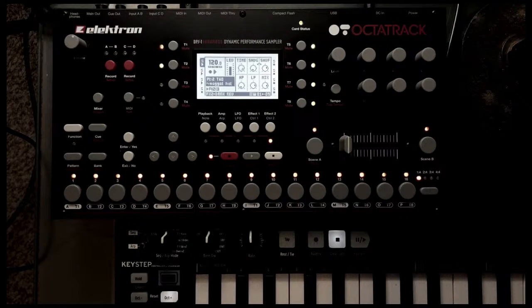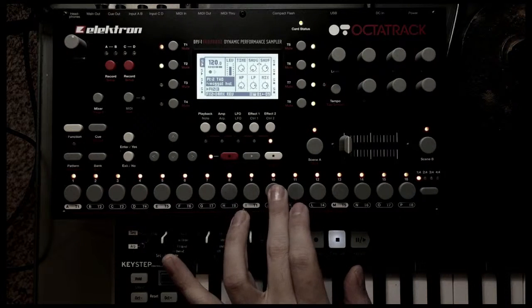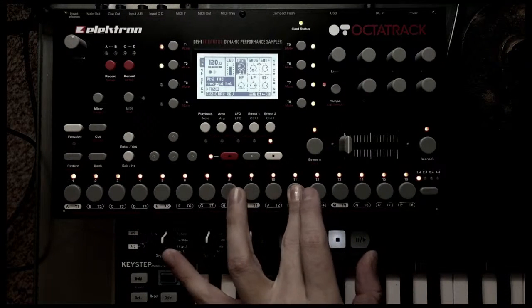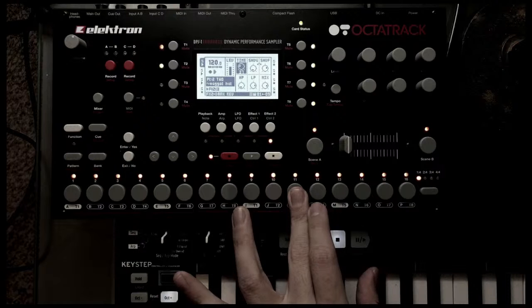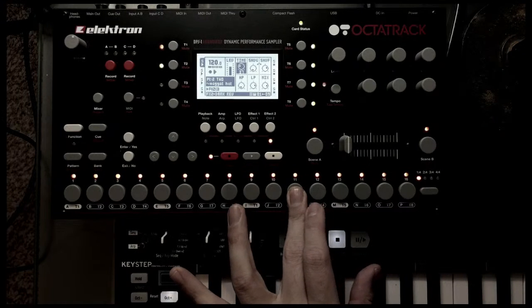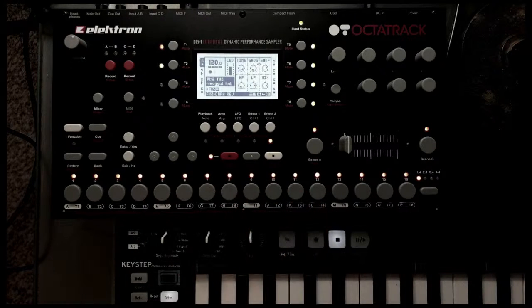Oh yeah, I think there are some locks on here that are changing the reverb decay time. That's probably not helping anything here. Oh well, whatever.